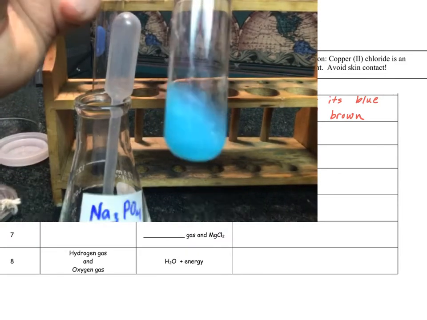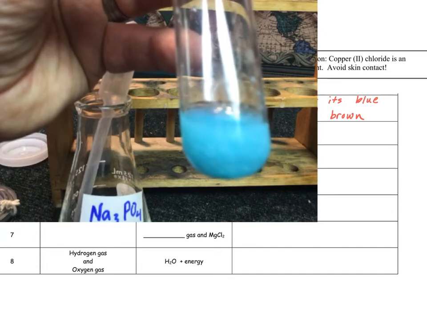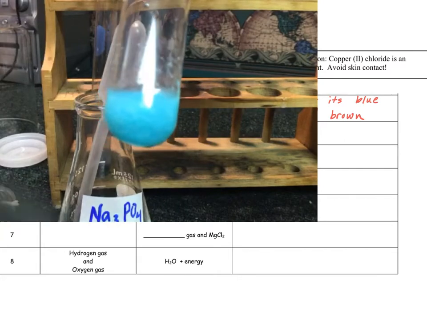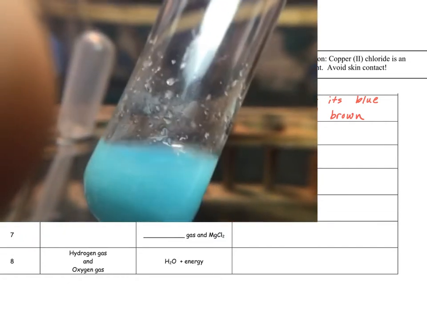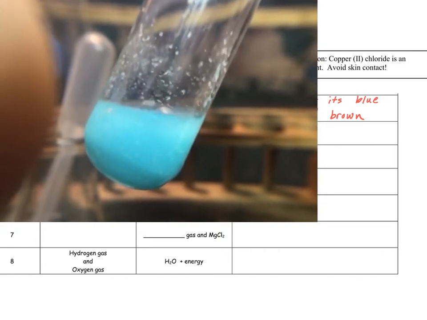Shaking it around, we notice that it sort of turns cloudy, and some white globs of stuff are forming inside of the test tube. If we shake it up, we can see some of that white stuff sticking to the inside of the test tube. It's sort of getting a milky whitish color. Let's let it sit for a little bit.